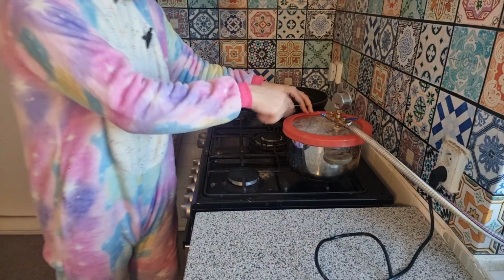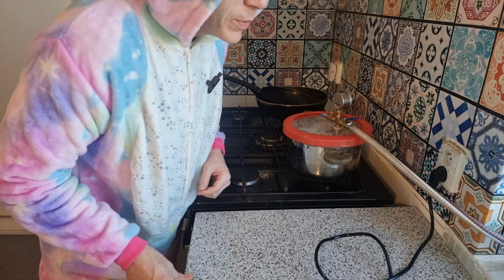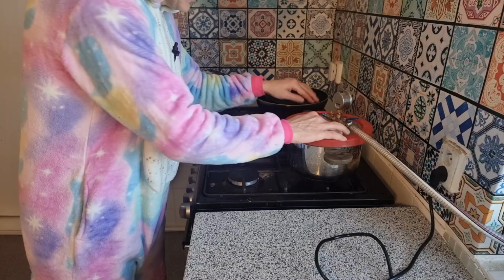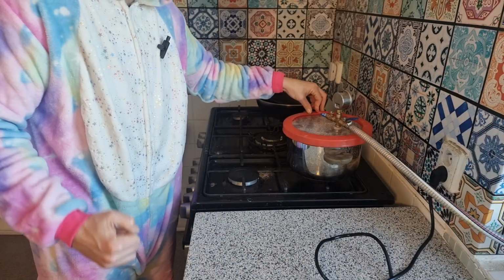You won't be able to see through, but it's now boiling. Not sure if this is a very good thing to do to my vacuum pump, but yeah, it's a fun experiment anyway. If I kill my pump, worth it for the views.